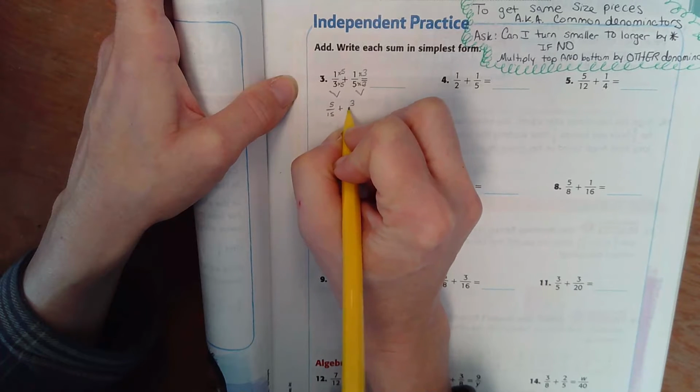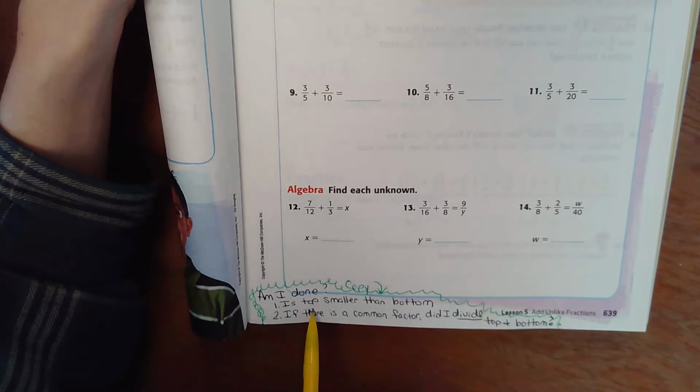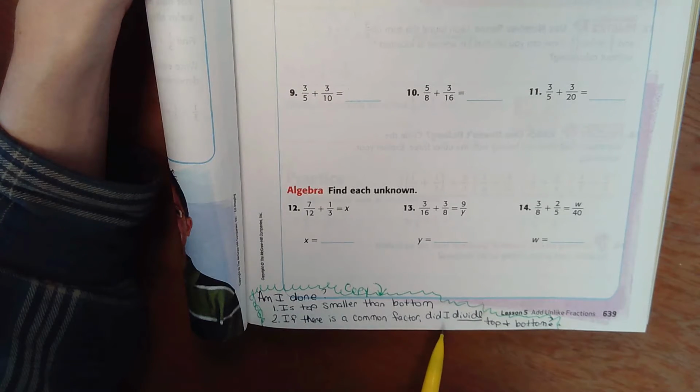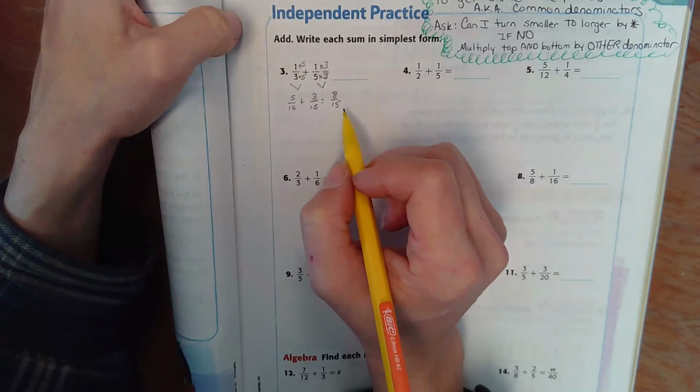5/15 plus 3/15 is 8/15. Now I have to check, is the top smaller than the bottom? Yes, 8 is smaller than 15. Is there a common factor that I can divide them both by? Well, they're not both even, so I can't divide by 2.